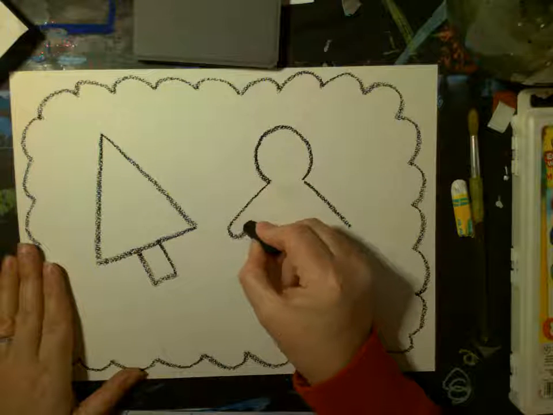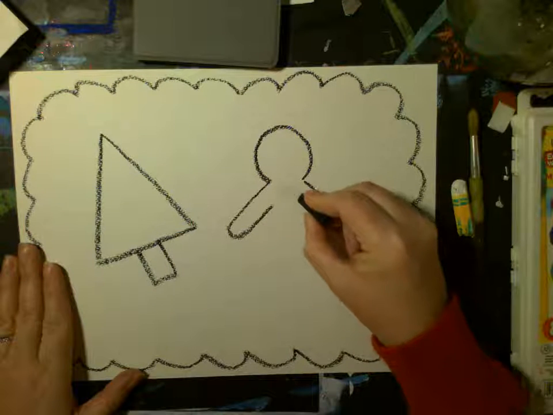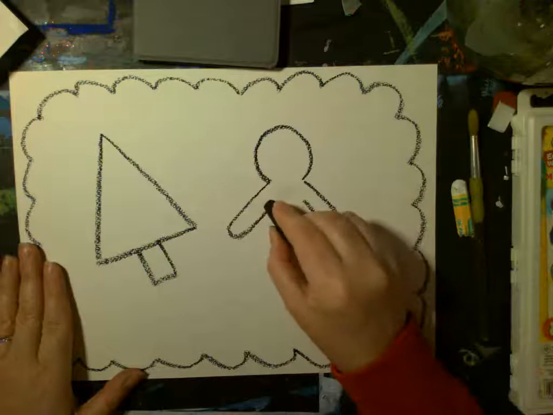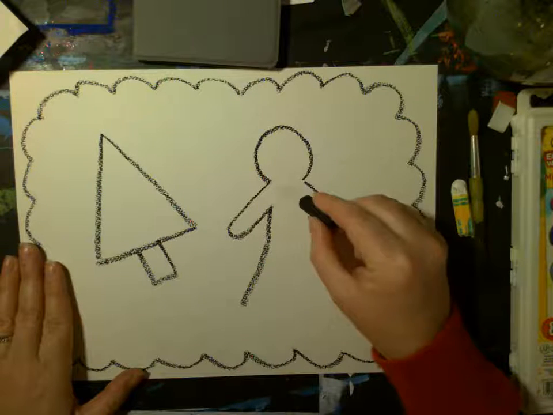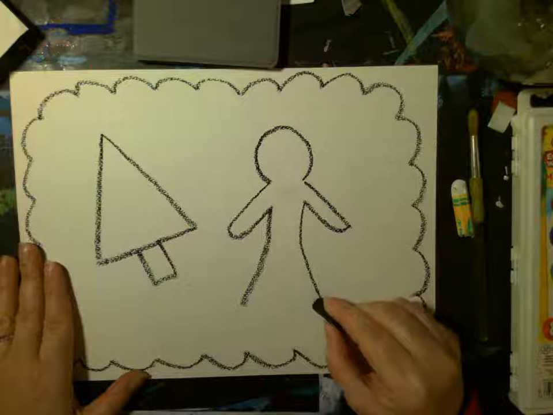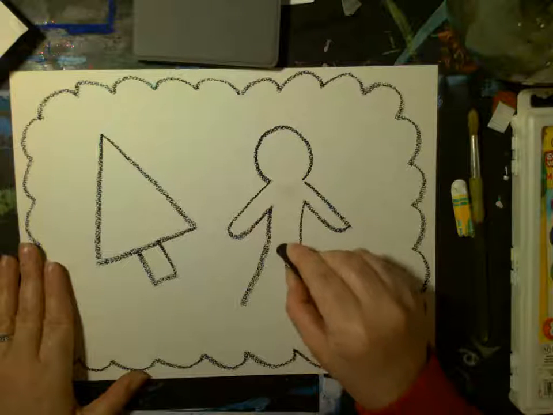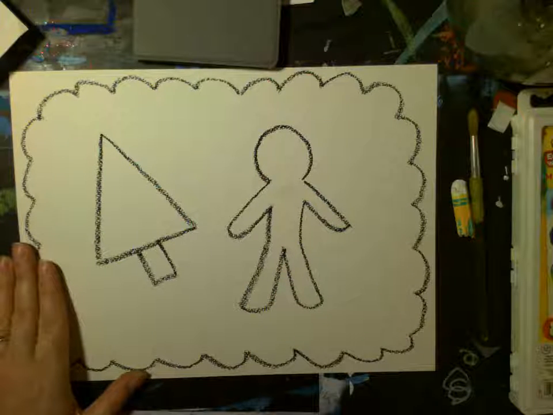Then I'm going to curve back in towards the body, go down and curve out for my legs, and then curve back into the middle for that. All right, so there's my gingerbread.